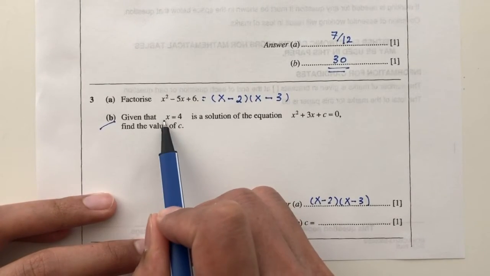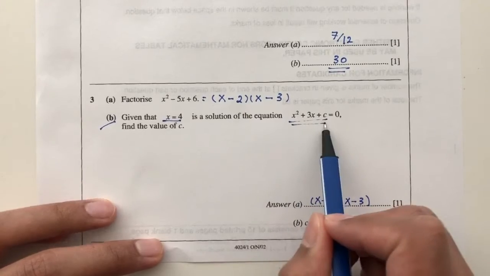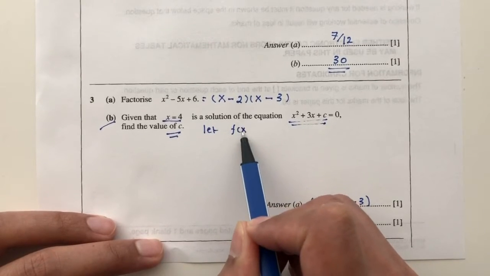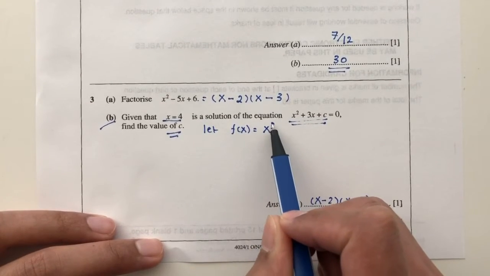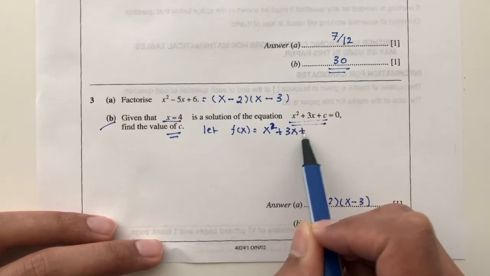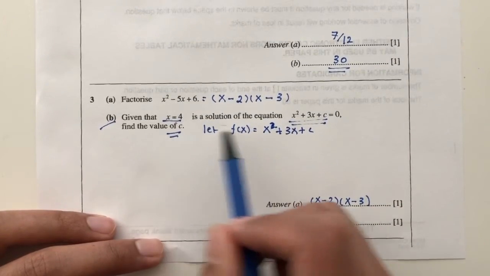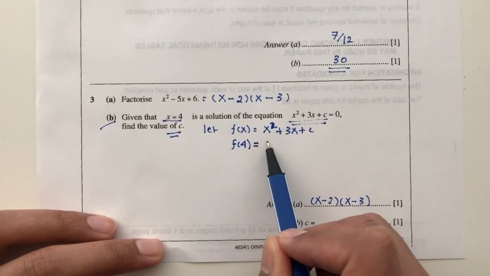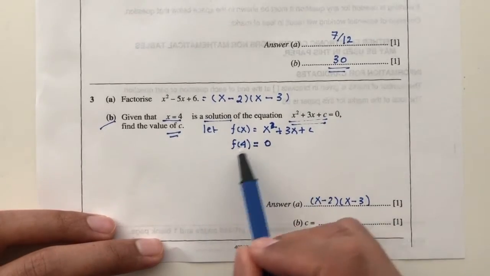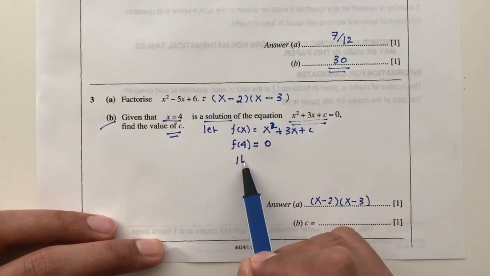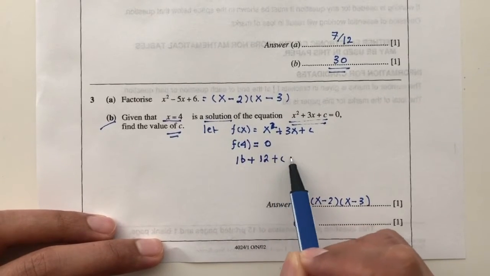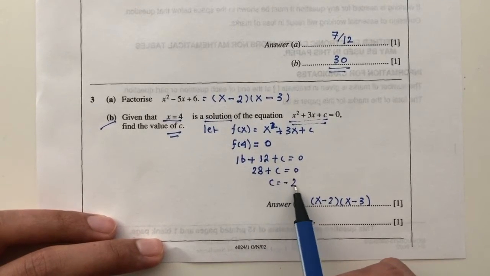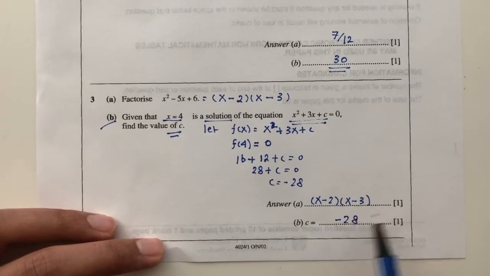Now for part B, given that x equal to 4 is a solution of this equation, find the value of c. Basically, let f of x equal x squared plus 3x plus c. When x equal to 4 is a solution, f of 4 needs to become 0. Now let's equate. You will have 4 squared is 16 plus 12 plus c equal to 0. That will be 28 plus c equal to 0. So c will be minus 28. So minus 28 is your value of c.